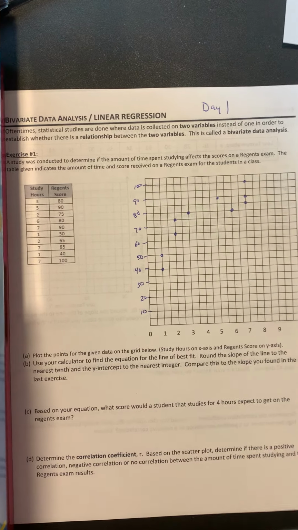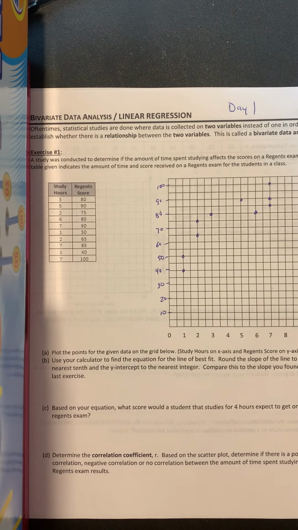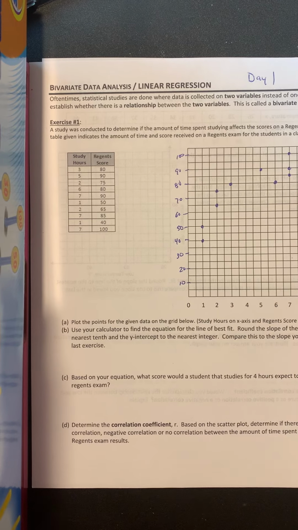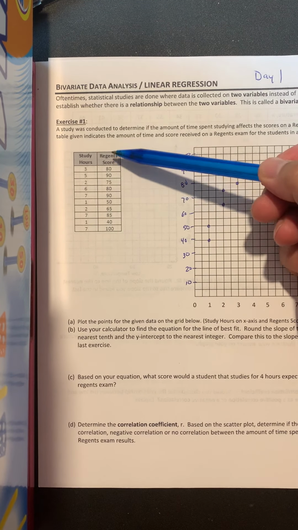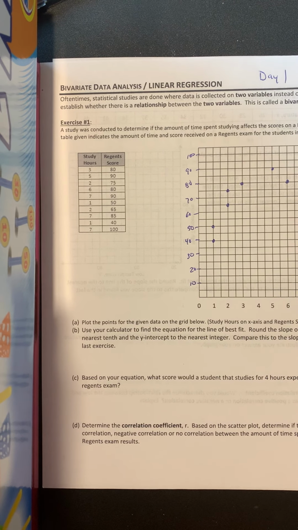All right. So now that's just a scatter plot, and they're trying to see if there's a relationship or what type of relationship is going to happen there. The more you study, what happens to your region score.